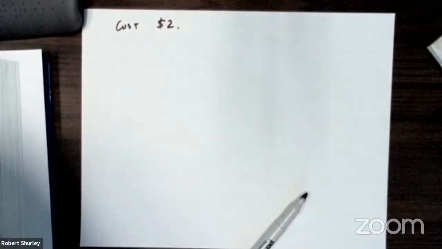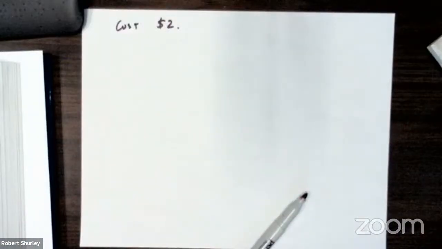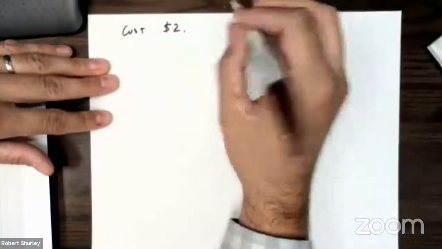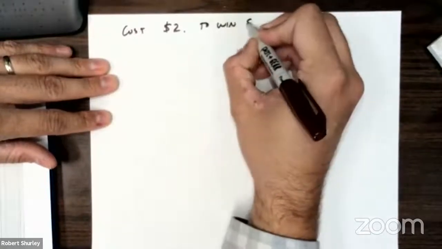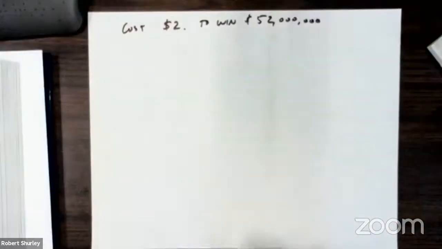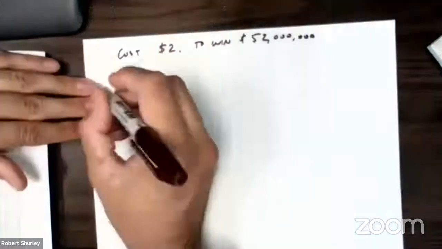Now here's the thing: the Powerball payout changes, right? So the Powerball jackpot today, if I go to Powerball Home, right now the estimated jackpot's 52 million. It costs $2 to win 52 million. Ooh, look at all those zeros. Okay, it looks like a lot of zeros, but you're about to see a lot of zeros in the probability of you actually winning. Okay, so the probability of us winning, and I've got to get these numbers right.